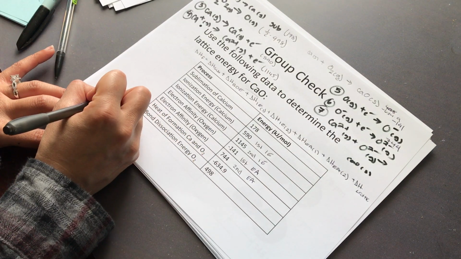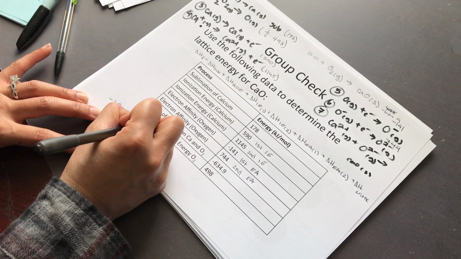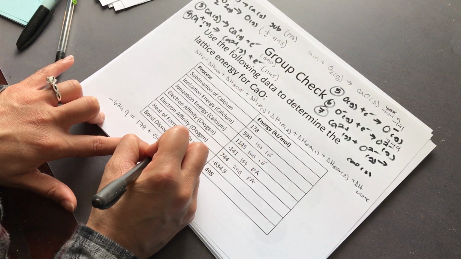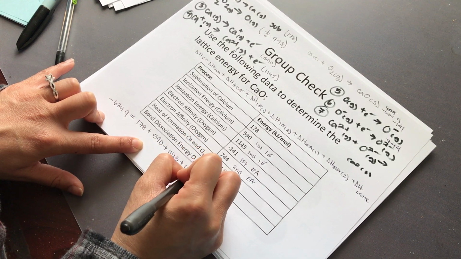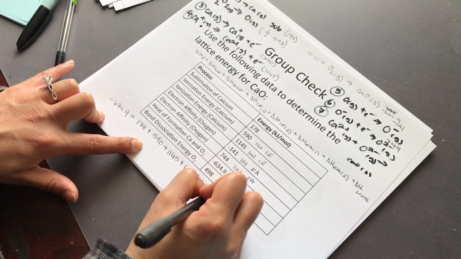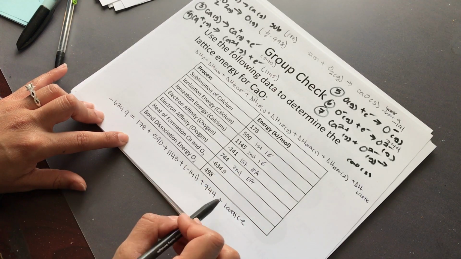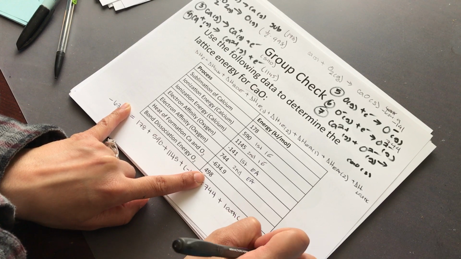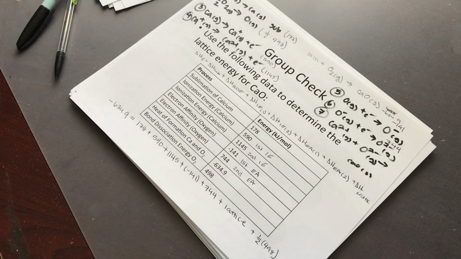So then let's plug it all in here. We have negative 634.9 is equal to 178 plus 590 plus 1,145 plus negative 141 plus 744 plus the lattice, since we don't know that. I forgot one. Plus my bond dissociation energy. Doesn't really matter if you go in order. Awesome. So then if you calculate all that stuff together, what do you get? I'm going to give you a moment to plug it into your calculator.